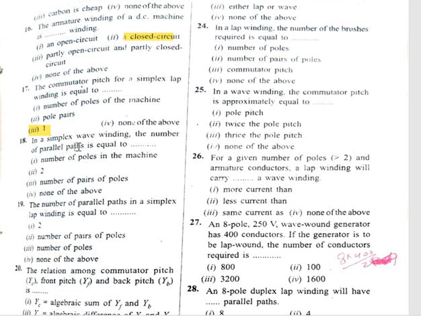In simplex wave winding, the number of parallel paths is equal to 2. Number of parallel paths in simplex lap winding is equal to number of poles.